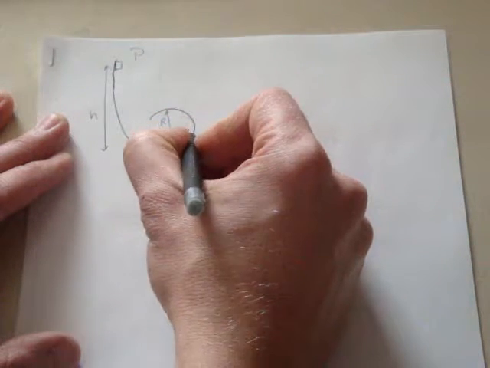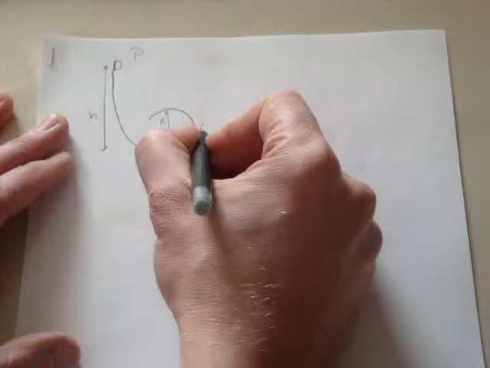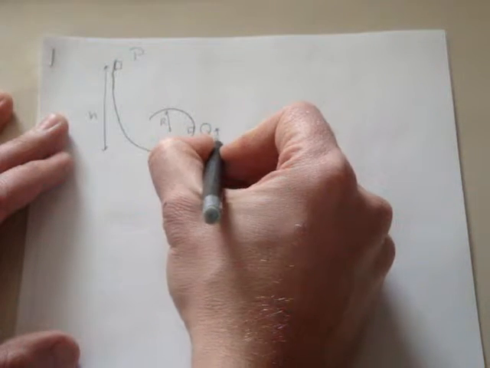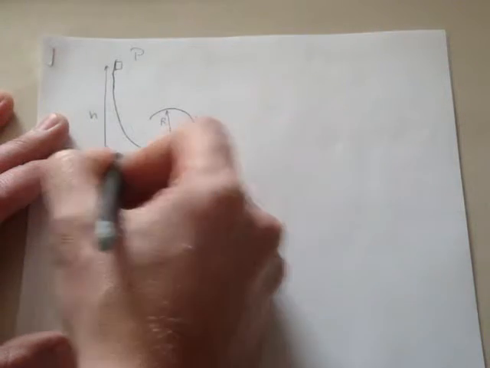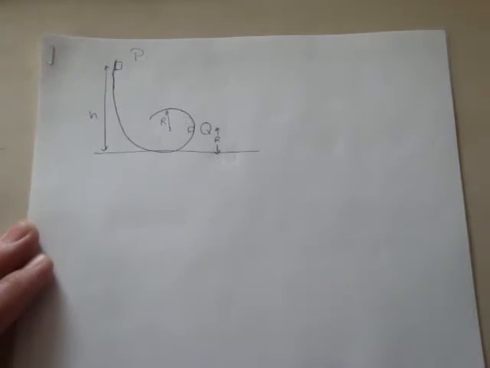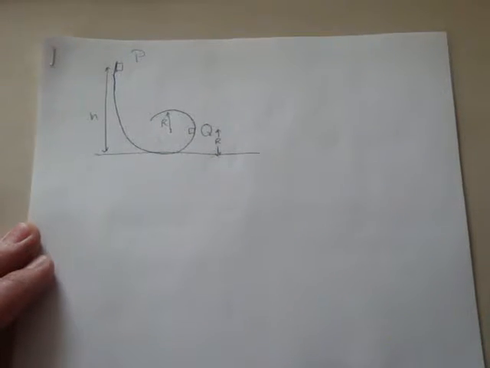And then later, there's also a picture with the object here at this point, which is a distance r above the lowest point. So that's kind of the picture. That's not the world's best, but that's pretty close to what they have sketched out there.